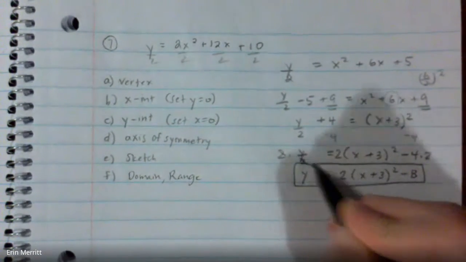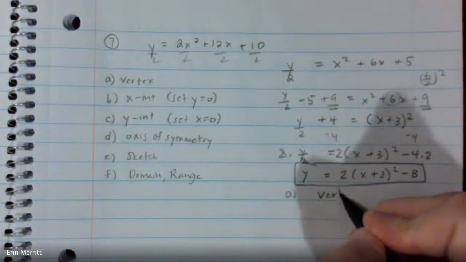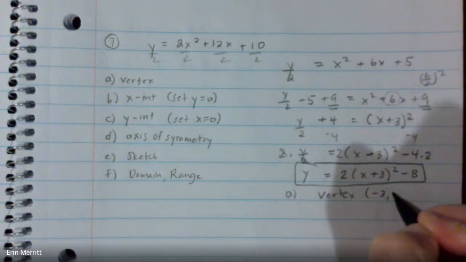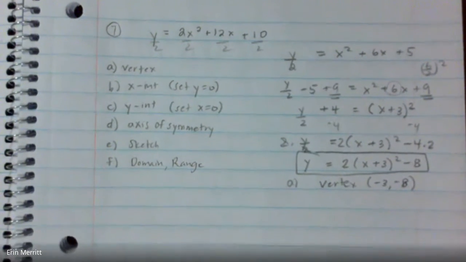That's my equation in vertex form. So then the actual vertex, so part A, would be -3, -8. All right, that's the first part.